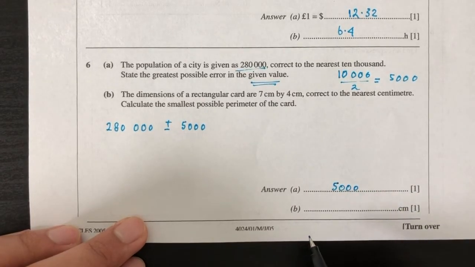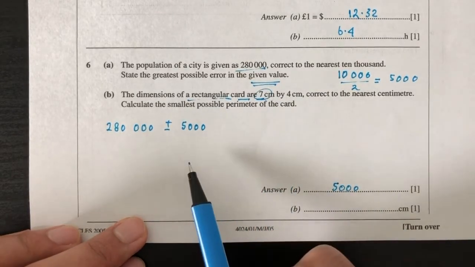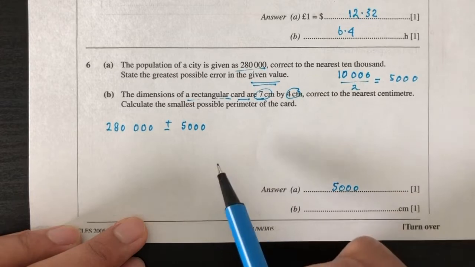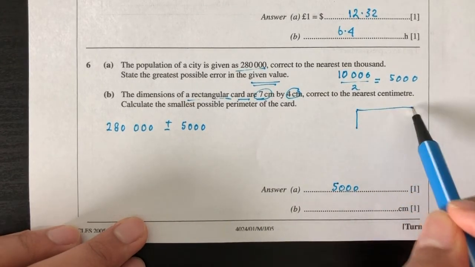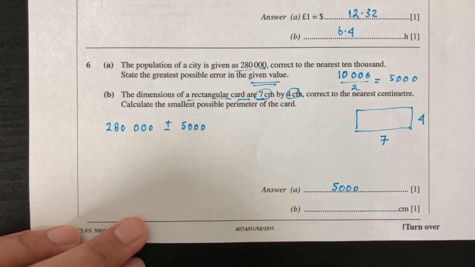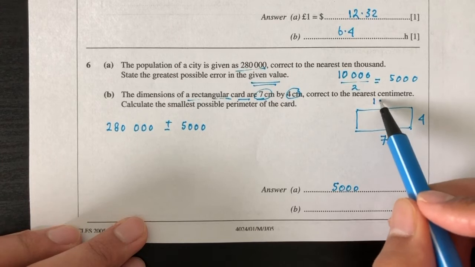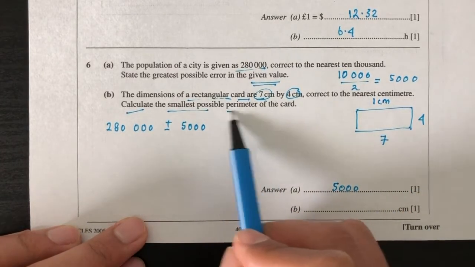Now for part B, the dimensions of a rectangular card are 7 by 4 centimeters. That's the dimensions of this card. Let's draw a diagram to see. So 7 by 4. Now, nearest centimeter will be 1 centimeter. Now, calculate the smallest possible perimeter of the card.